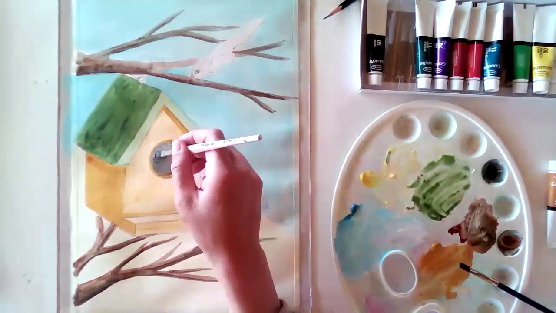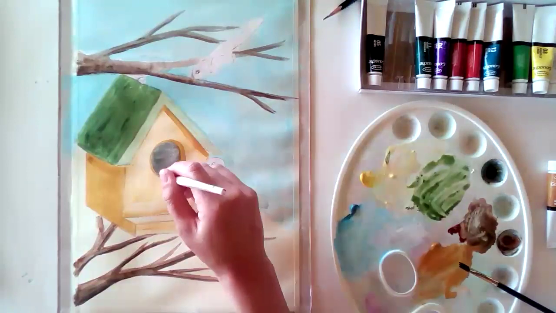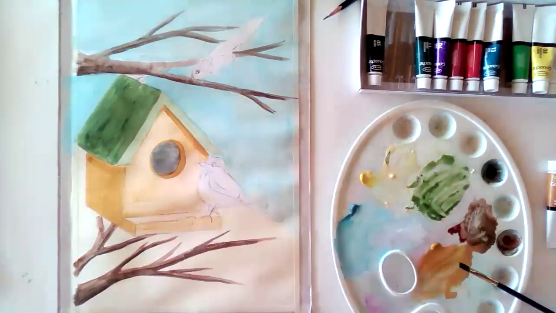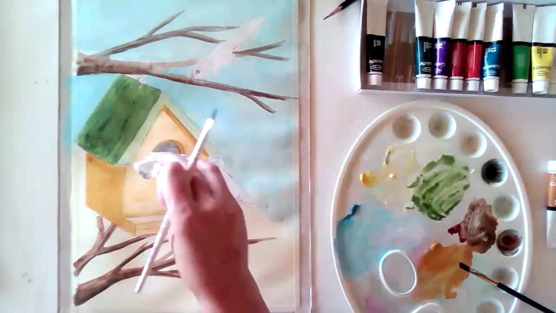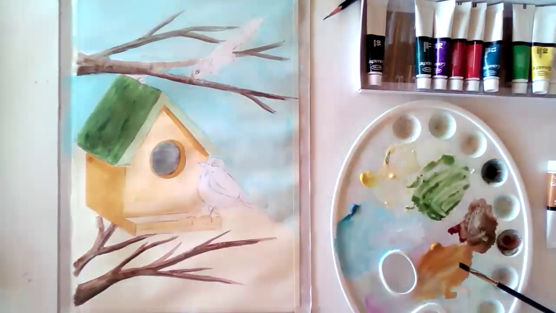Yeah. This is, I think, something that painters continue mastering all the time. So how dark, how light you should put something. Yeah, so I just had here a very dark circle. It looked weird, and I easily corrected it just by paper towel, by just tapping a bit.